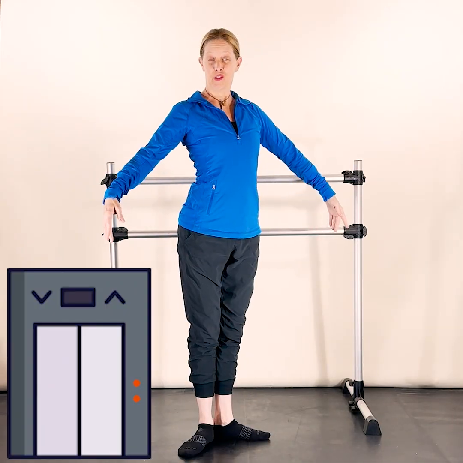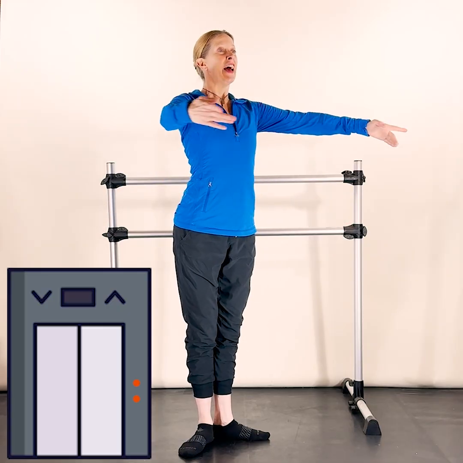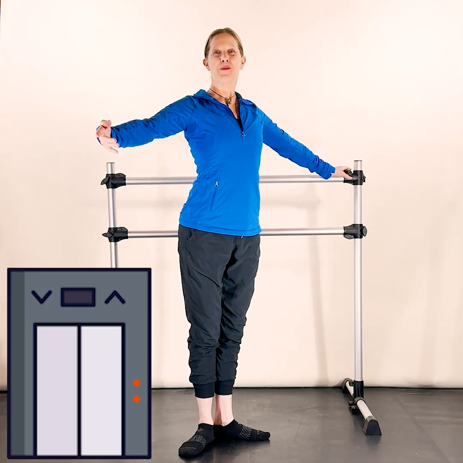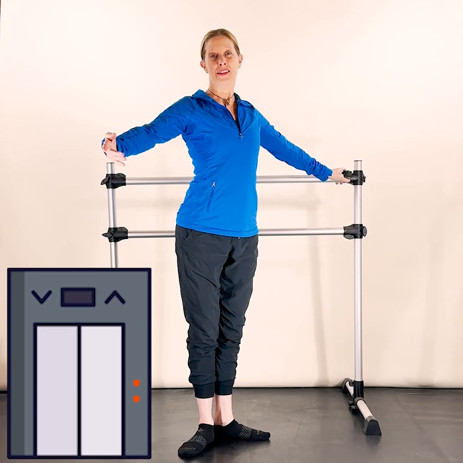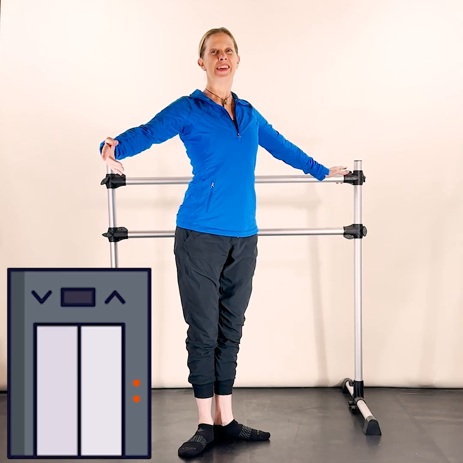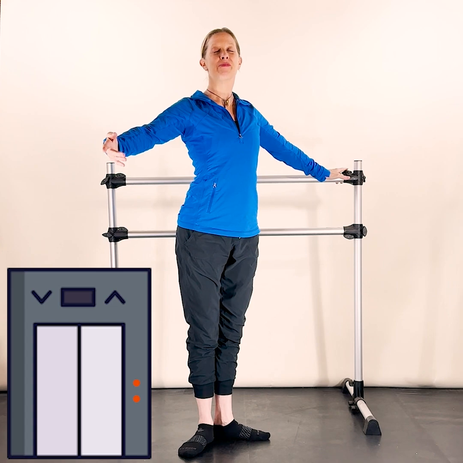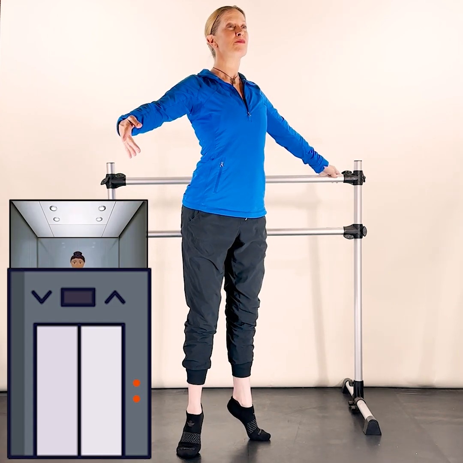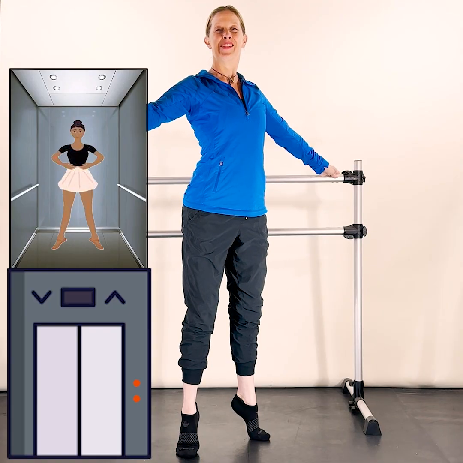For example, if your students are in first position and they finish their combination and we're going to do an elevate balance, you teach them to elevate up the elevator. Floor 7, please. Voila, elevate, to elevate up the elevator.